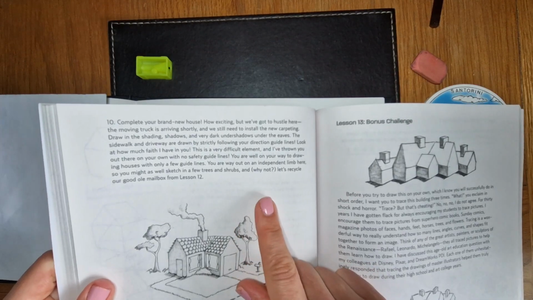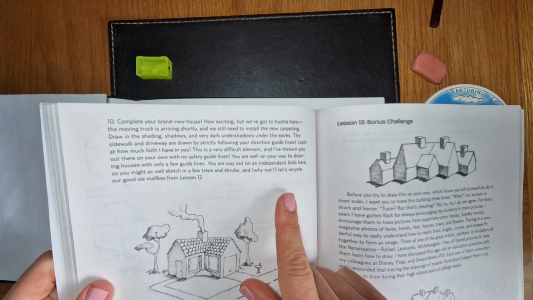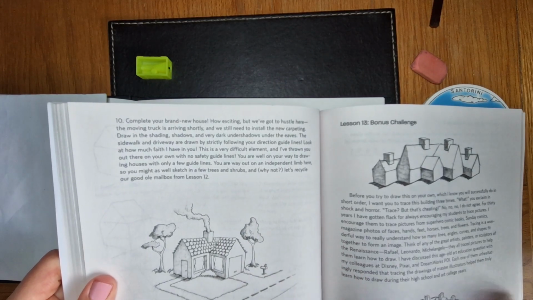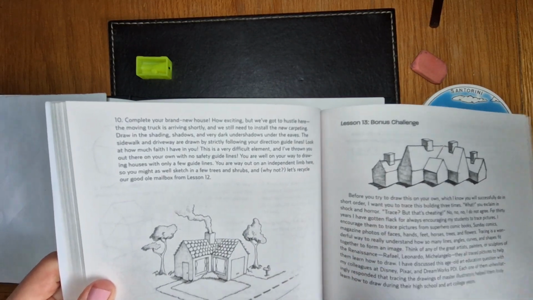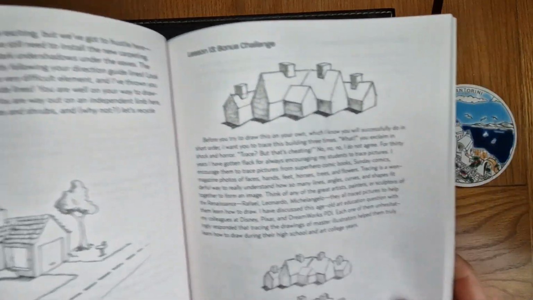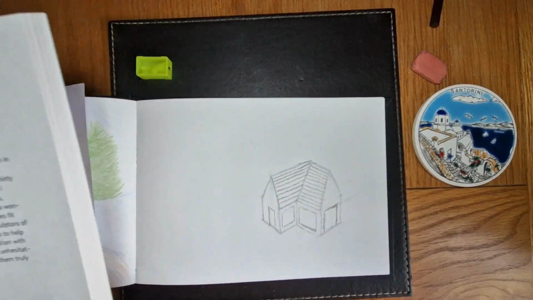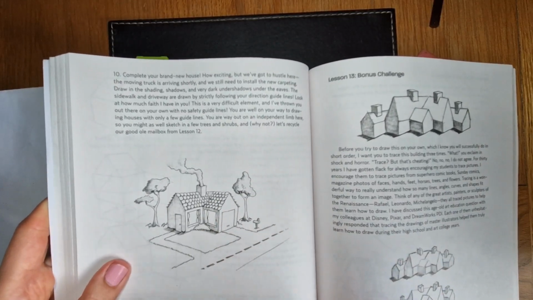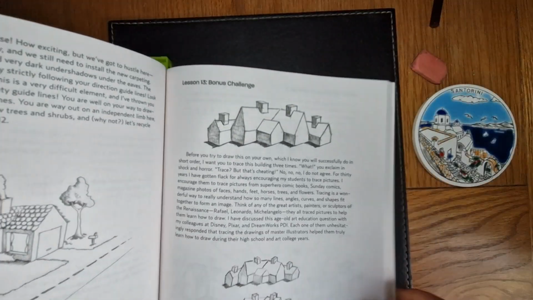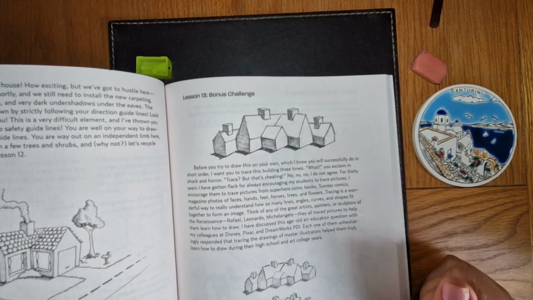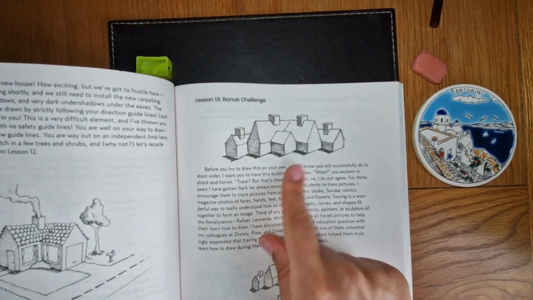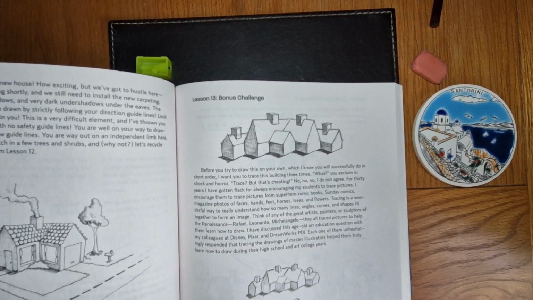You are way out here, so you might as well sketch in a few trees and shrubs, and why not? Let's recycle our good old mailbox from lesson 12. And then the bonus challenge. Well, I won't be doing this right now today. I just wanted to do the house. Maybe in the next challenge, an advanced house challenge. But the bonus challenge is looking like this, so maybe we can do this at the practice session.